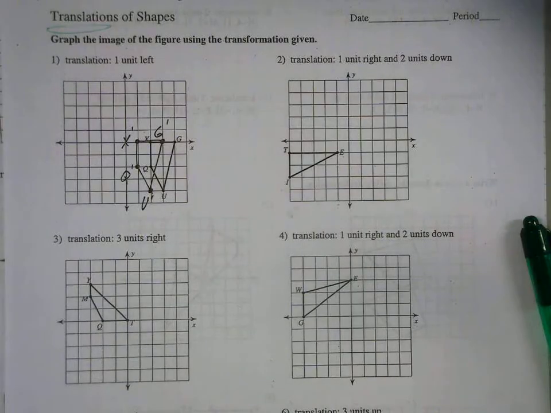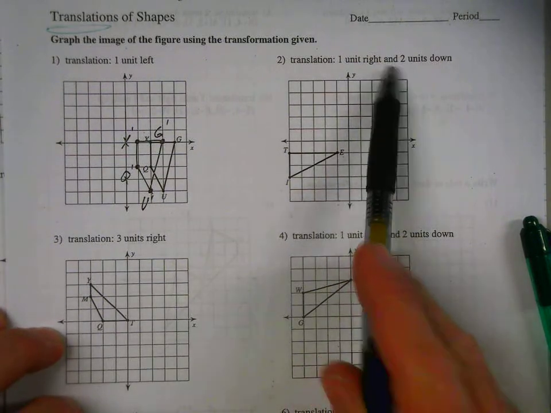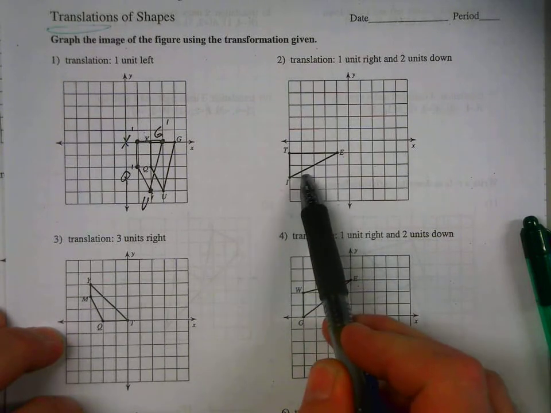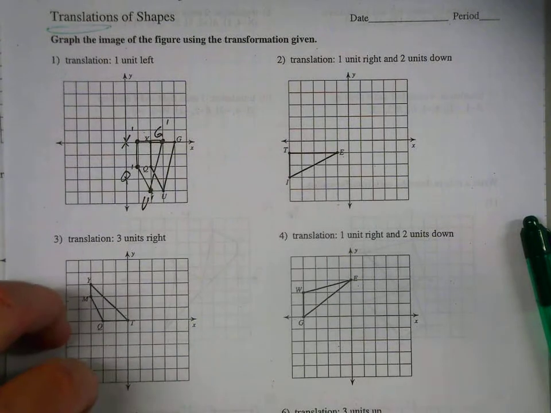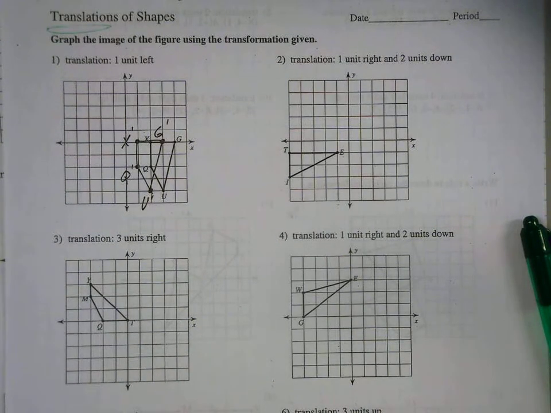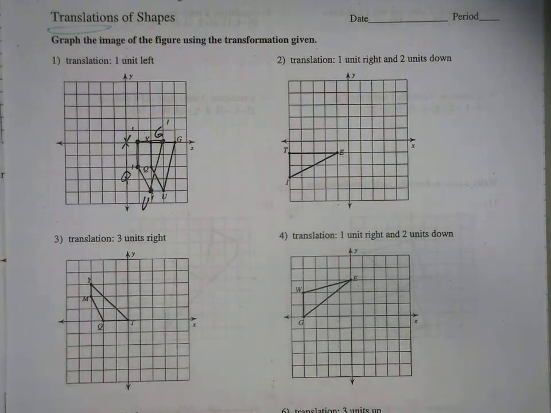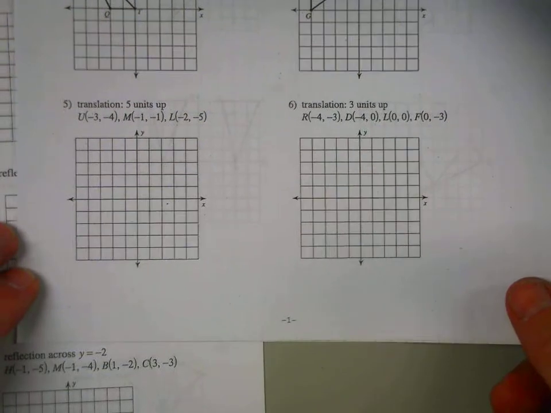So 1 unit right and 2 units down. Each of these points goes 1 unit right, 2 down. 1 over, 2 down. 1 right, 2 down. And draw your image and mark it with primes. Same thing on number 3, same thing on number 4.